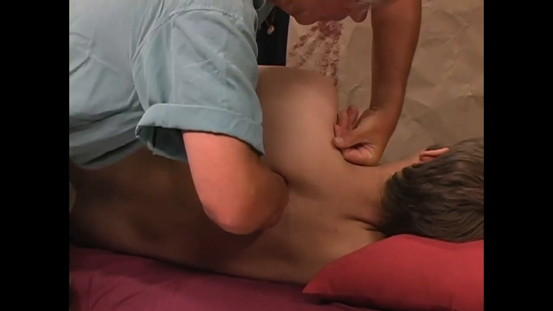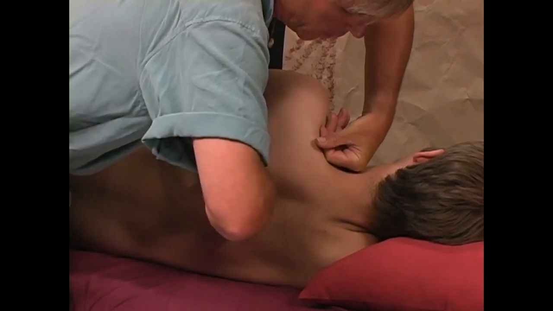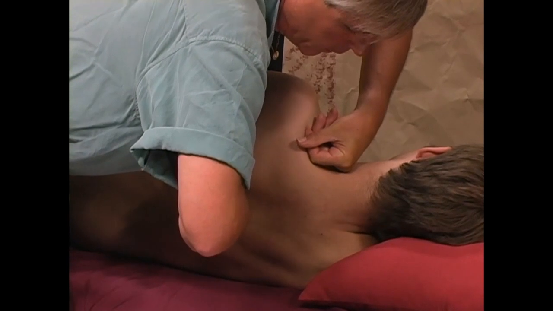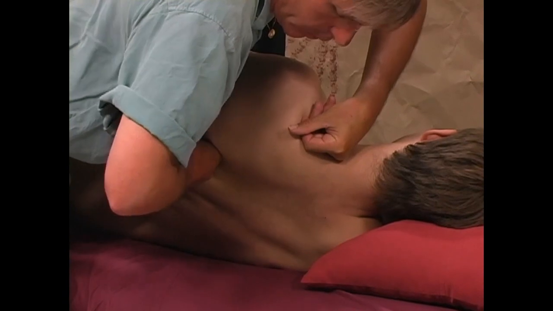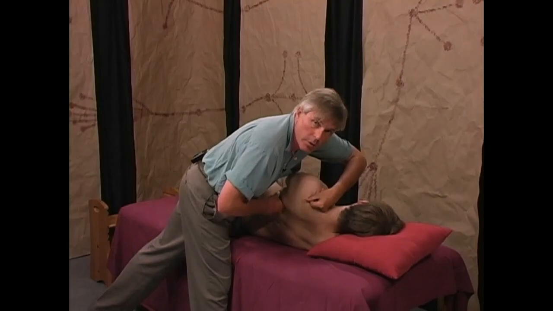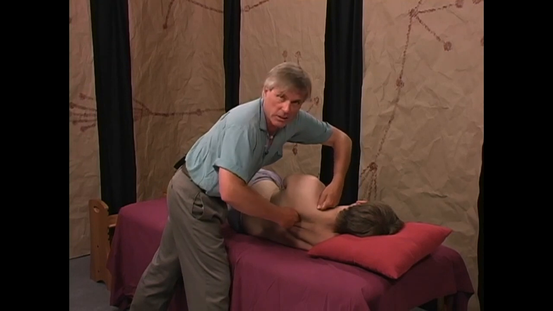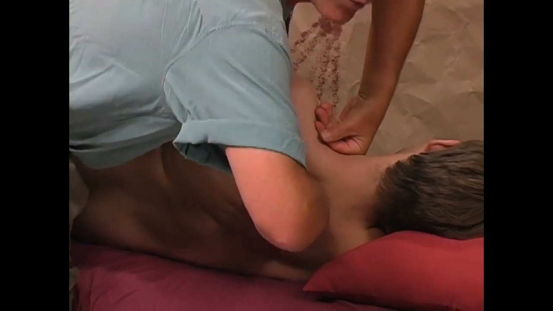I'd like you to notice that my elbows are doing the moving. If you try to stand still and do this with your hands, you'll be very tired by the end of the day. Just get a nice big grip on that thin sheet of trapezius, and then your body rolls your elbows, and your elbows move your hands. That way, it's least effort and the most effect.